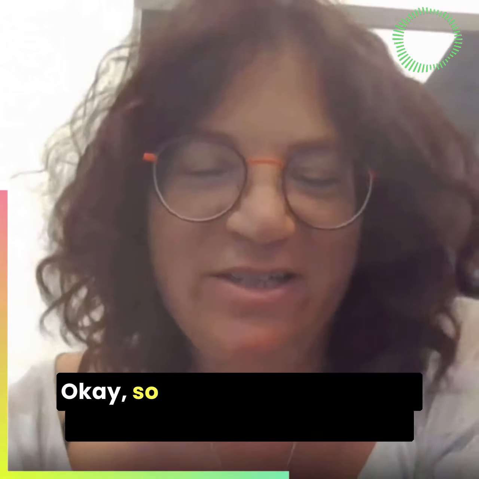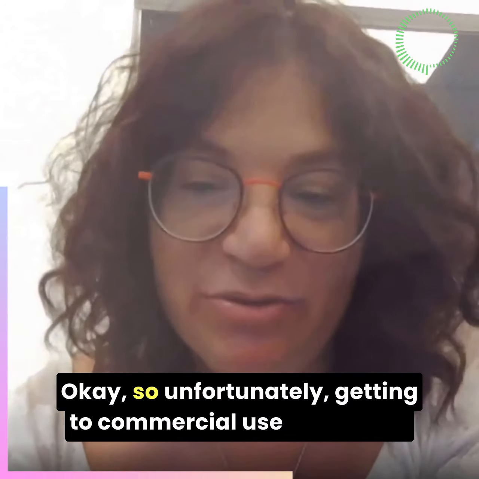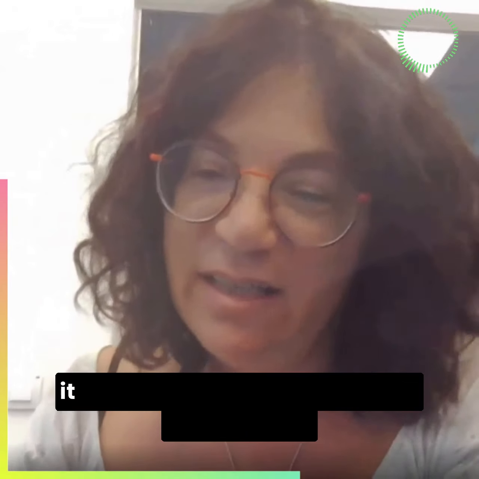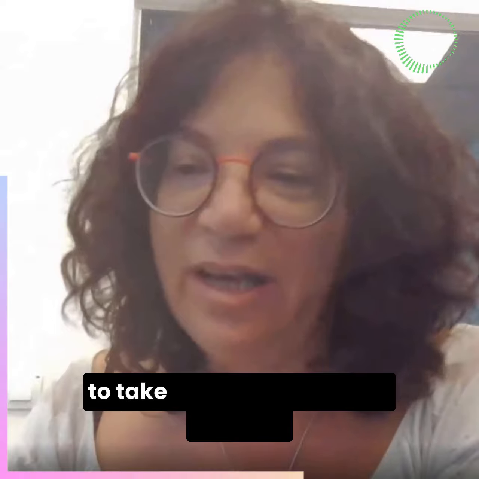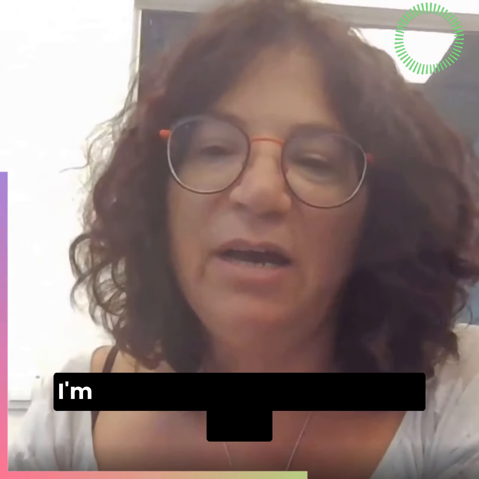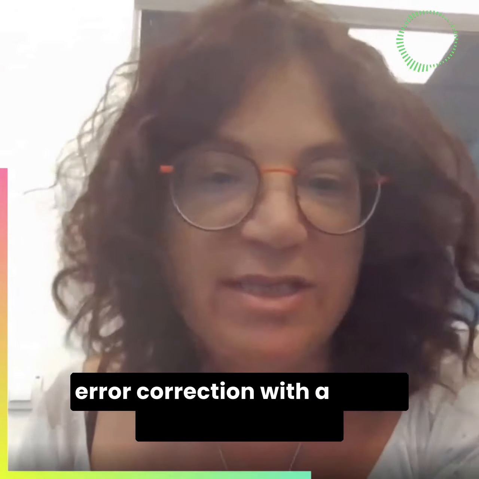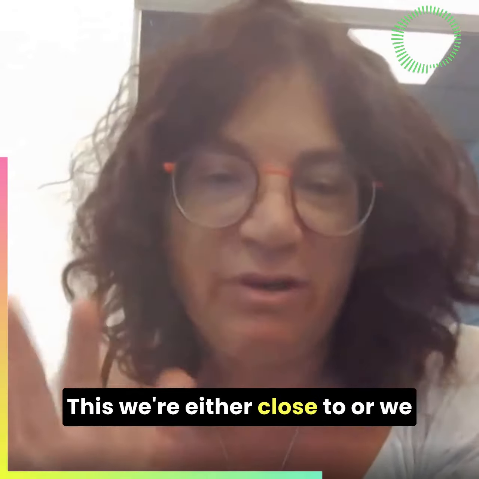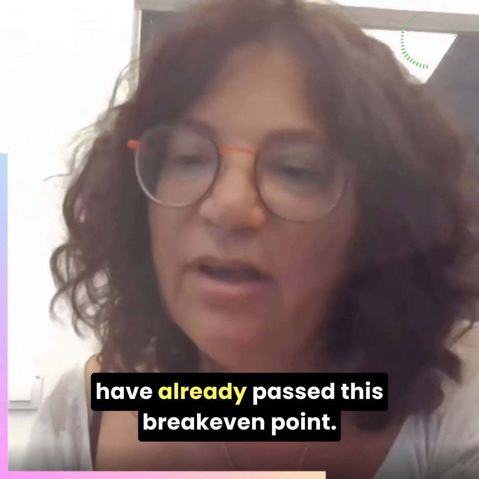So unfortunately, getting to commercial use cases with this solution, which is sort of the holy grail, it is really an excellent solution, but it's going to take a long, long time to achieve. I'm not talking about being able to do error correction with a single qubit gate, a single logical qubit, or with a few. This we're either close to or we have already passed this break-even point.